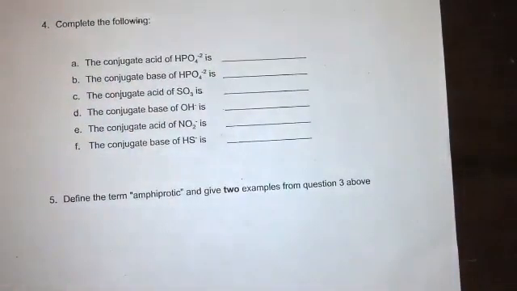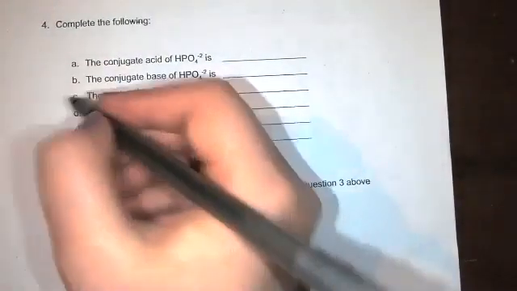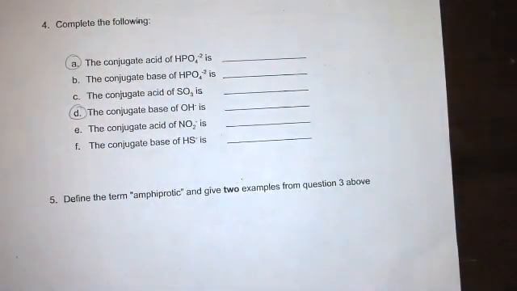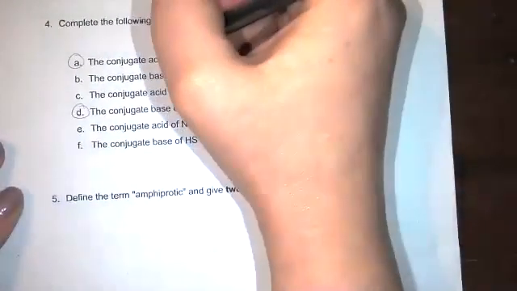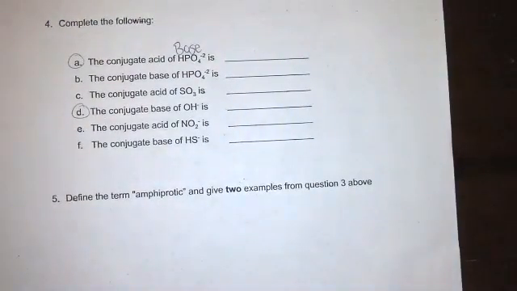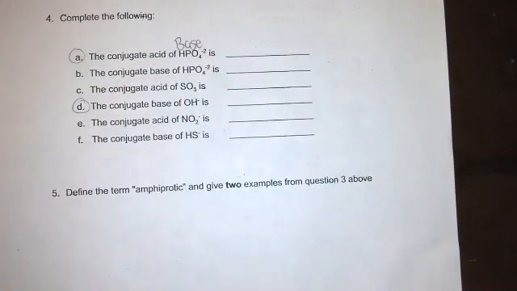Let's work through two of these. Let's work through maybe D and A. I'm looking for either the conjugate acid or base of the following substance. If I'm looking for the conjugate acid of this HPO4 -2, that means this right now is the base. So my base is going to want to gain a proton. To find the conjugate acid, I'm going to add a hydrogen.